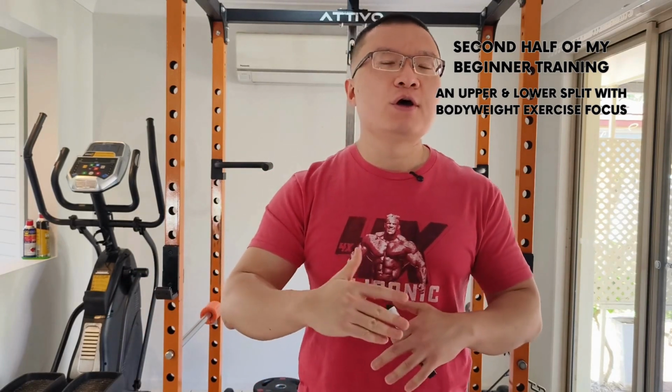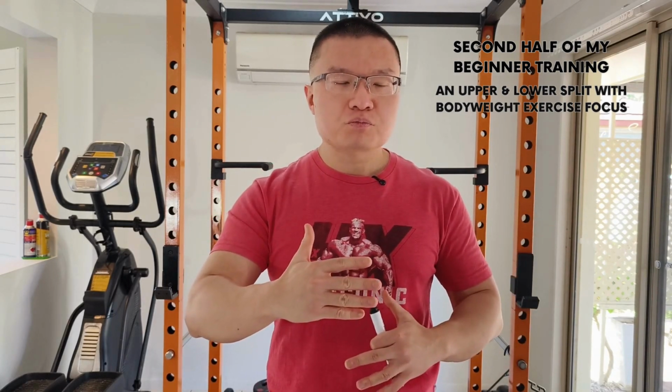To be honest, beginners can make great progress with low volume and low intensity training. As long as you can master and make some decent progress on all the basic compound movements, any structured or non-structured split can work for you. But overall, an upper and lower split with bodyweight exercise focus will be my recommendation for the second half of beginner training. However, the only reason that this kind of careless approach can work is because of your sweet newbie gains.